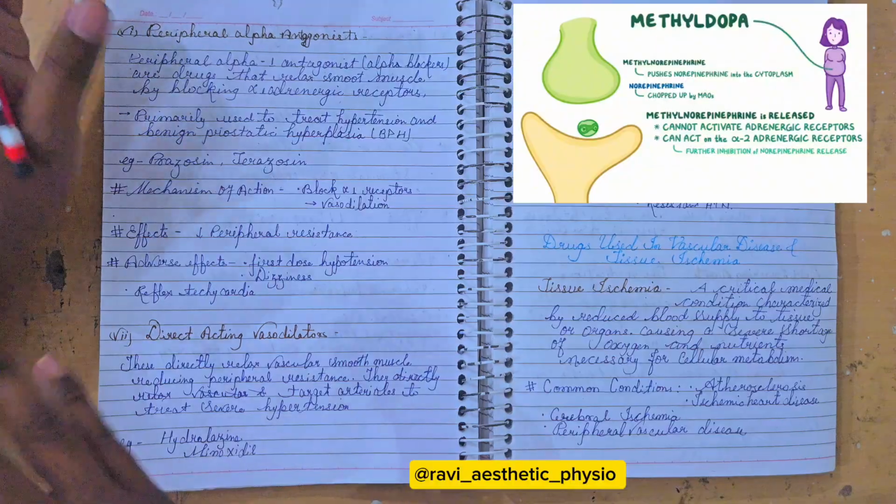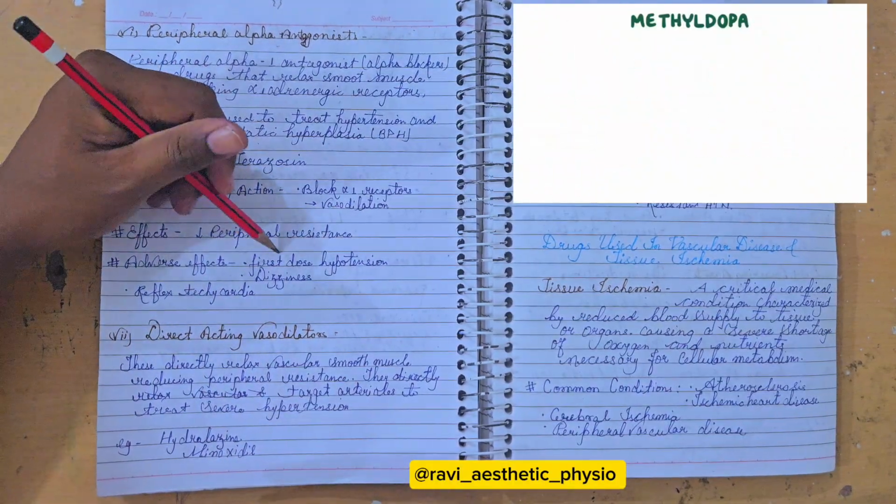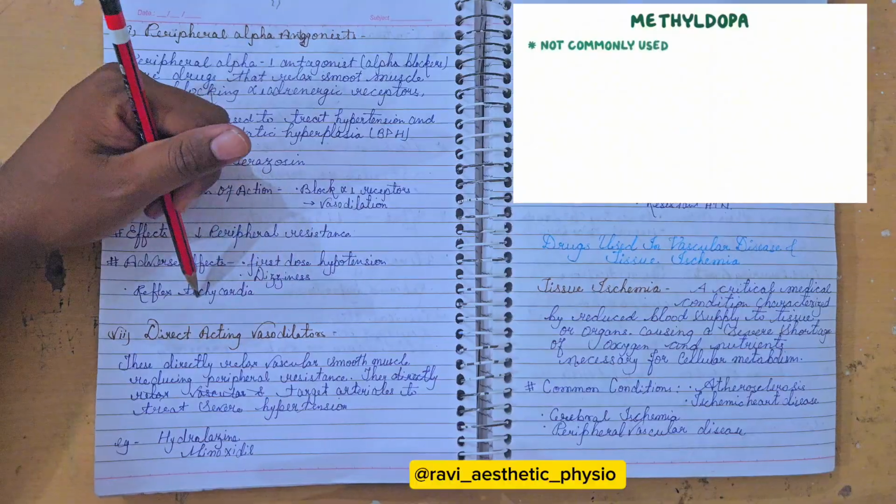Methyldopa could be given if you want to lower blood pressure during pregnancy, since it's safe for the baby. Terazosin, like prazosin, is going to show first dose hypotension, dizziness, and tachycardia.